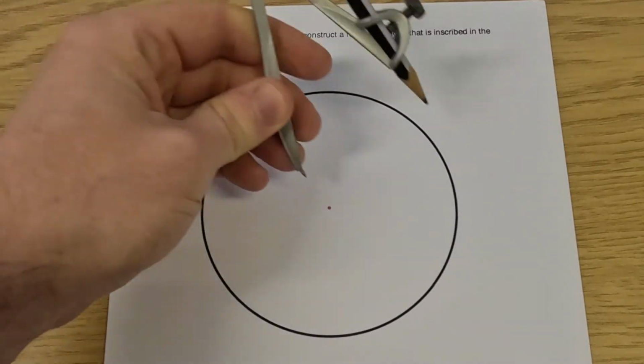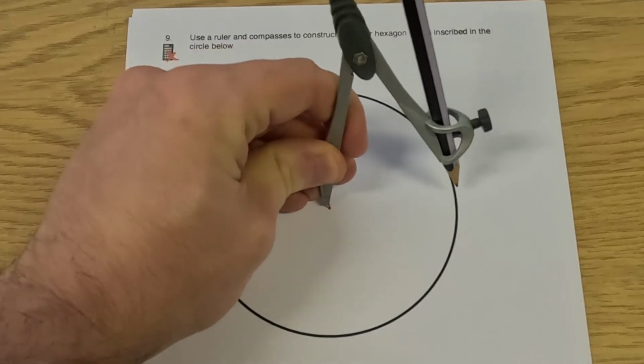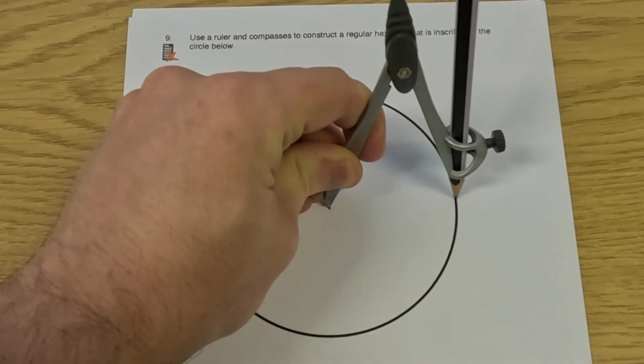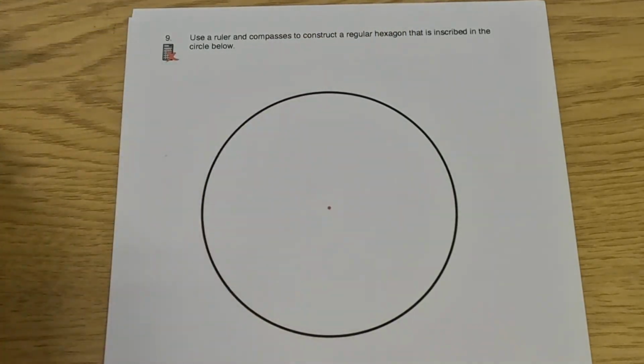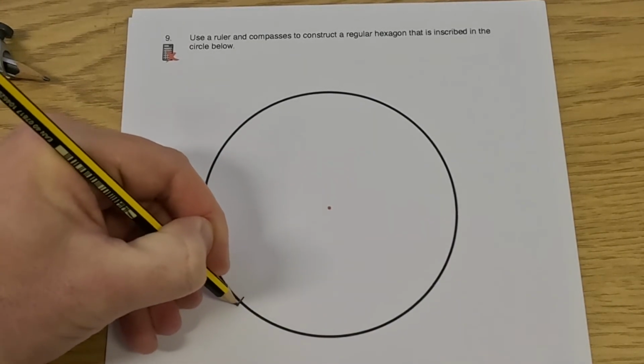So what we're going to do is we're going to get our point of our compass and we're going to put it on the center of the circle, and we're going to make sure that the pencil is on the circumference of the circle. So we've now set the compass and pencil to be the radius of the circle, and we're going to keep it that size throughout this construction. Okay, now what we're going to do is we're going to mark a point on the circumference of the circle. So I'm just going to mark a little point here. This is where we're going to start there.